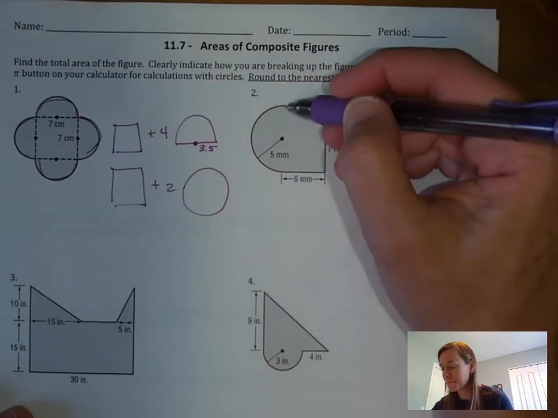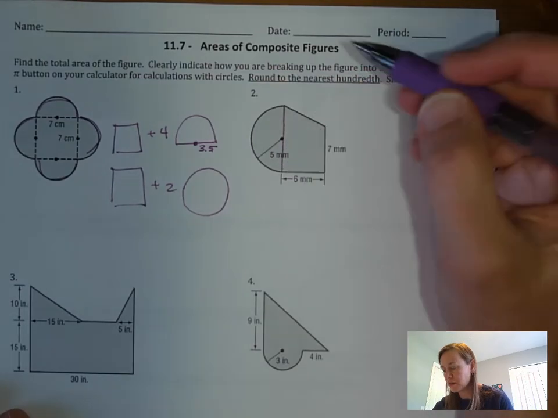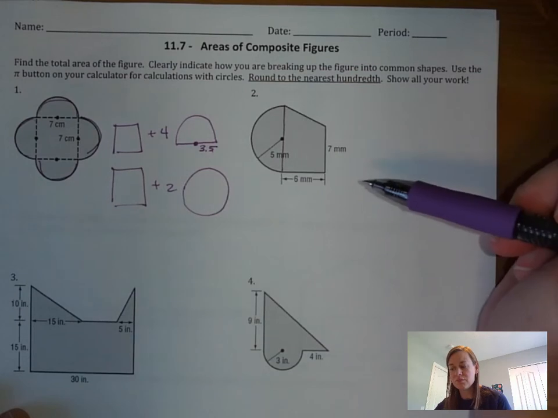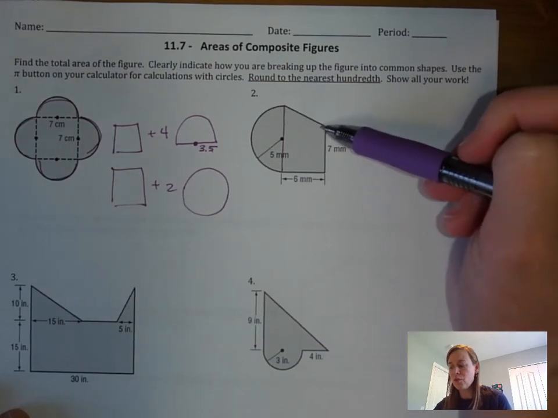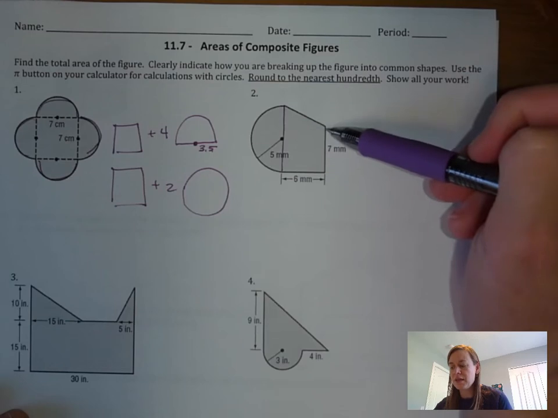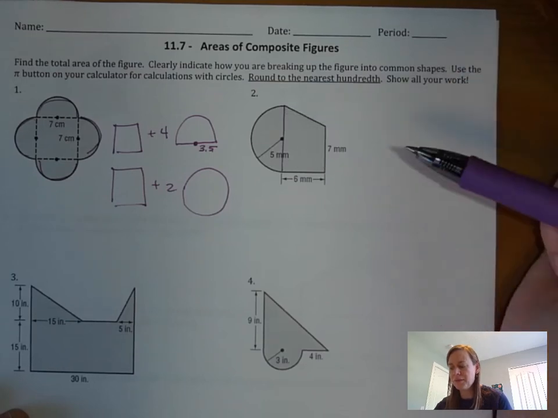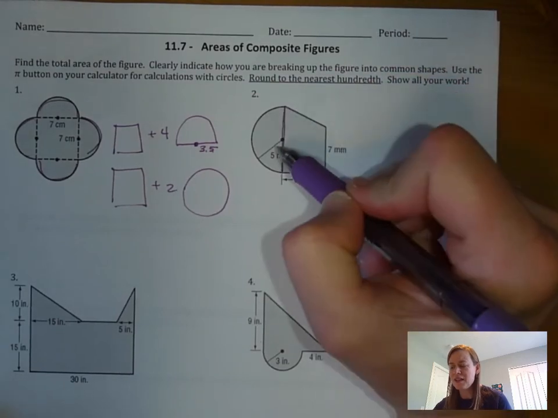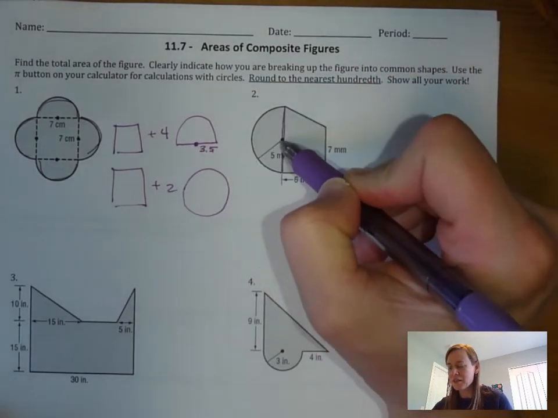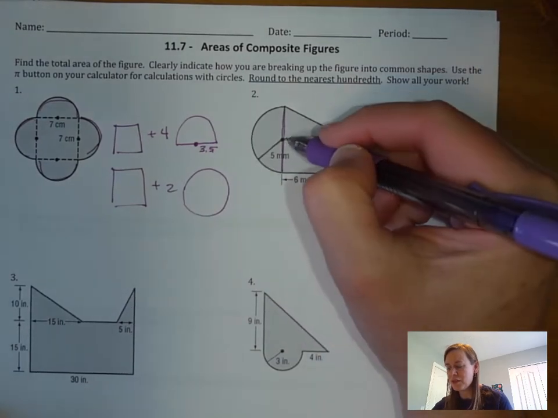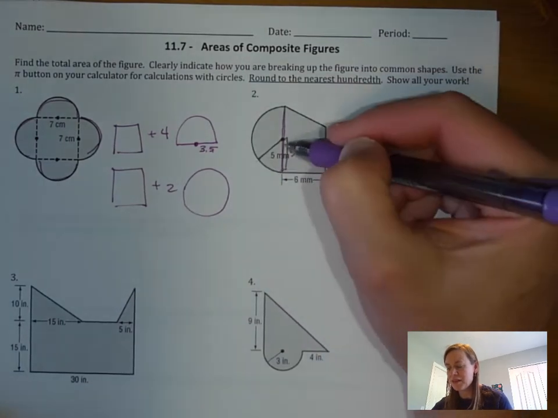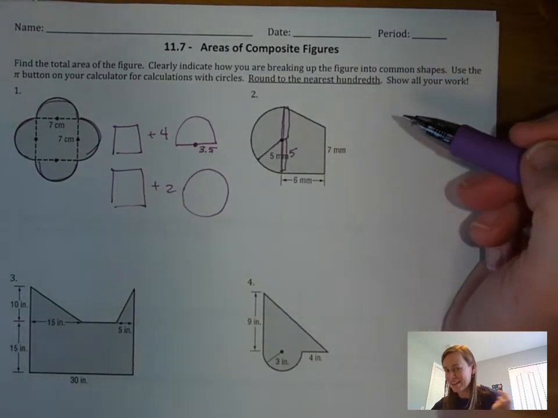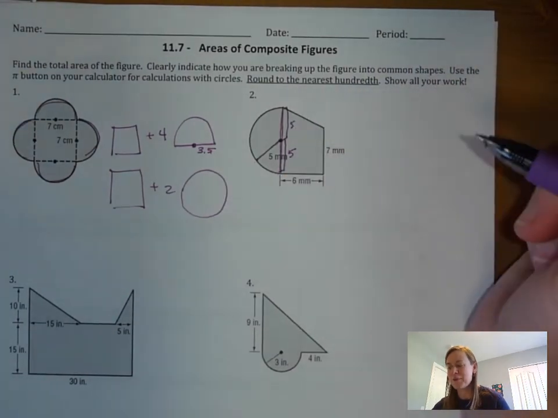Different ways to do it. I would definitely cut off a semicircle here. Use that for your radius. You might think of this as a trapezoid, or maybe you could figure out a way to make this a rectangle plus a triangle, but I'm thinking trapezoid would probably be simpler. And how are you going to find the length of this? Well, definitely use this length. This is the radius here. So if this is 5 millimeters, then you know that this part is also 5 millimeters. So that should help you find what this side is also, right? It'd be another 5 millimeters. Okay, cool.